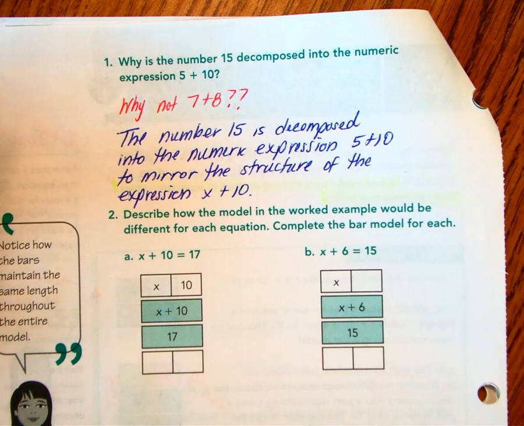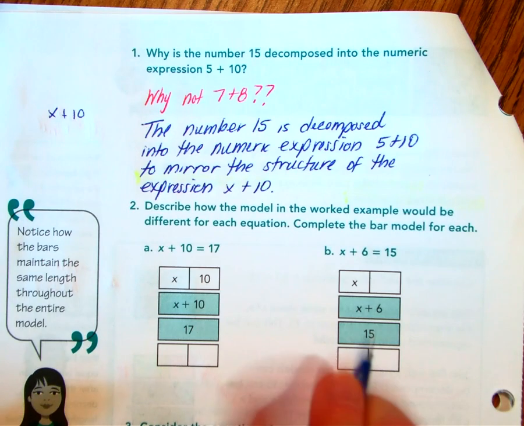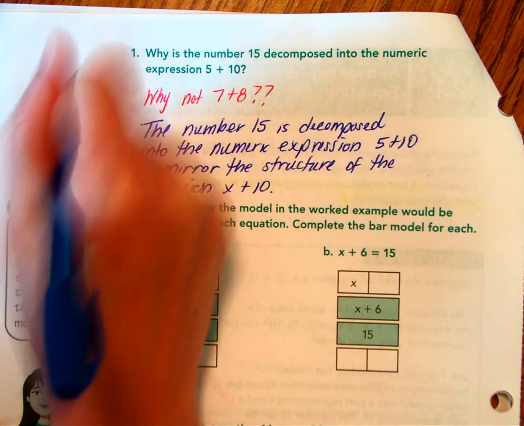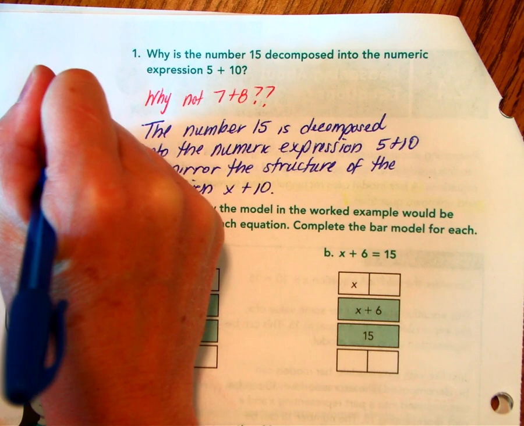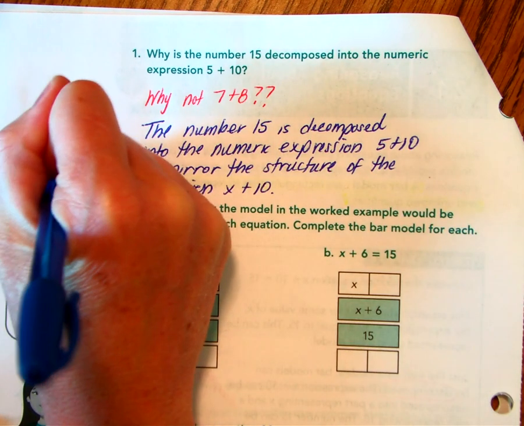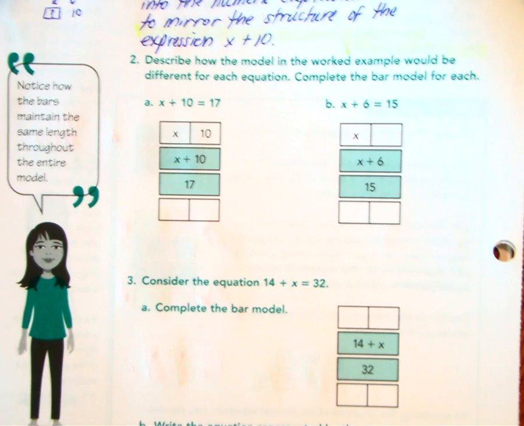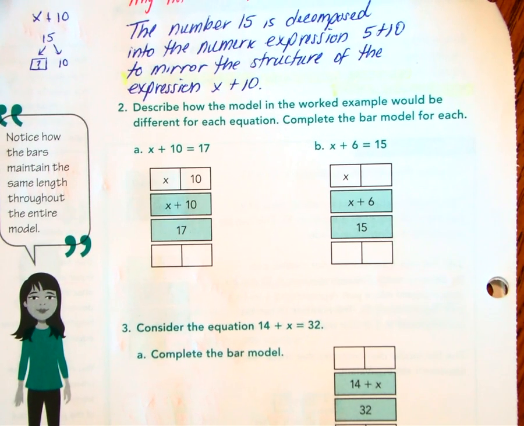Let's see if I got my thought down correctly. The number 15 is decomposed into the numeric expression 5 plus 10 to mirror the structure of the expression x plus 10. So if x plus 10 looked like this, and I needed 15 to look similar, like if this was going to break up, I would have needed part of it to be worth 10, which would have left part of it being the mystery part. That would have been the 5. Here, I'll leave it there for a second if you need to get those notes.